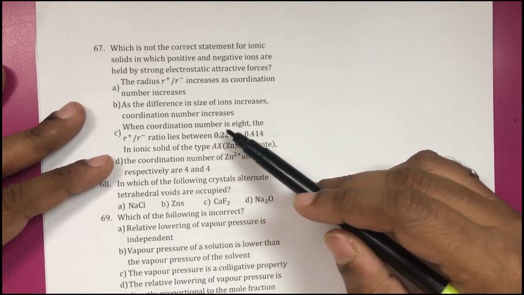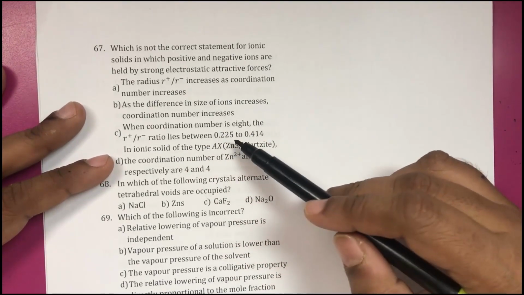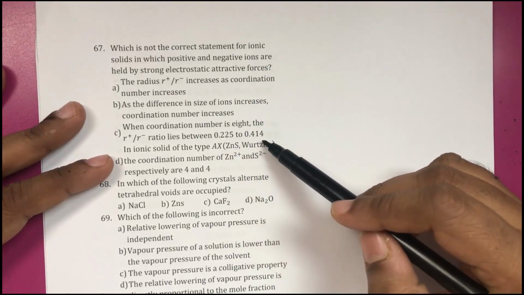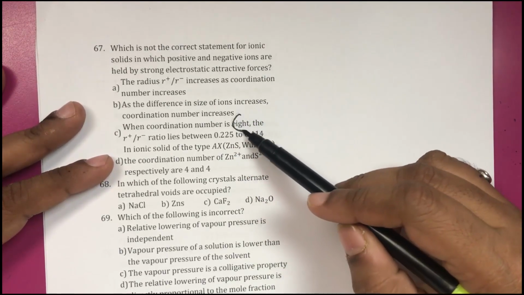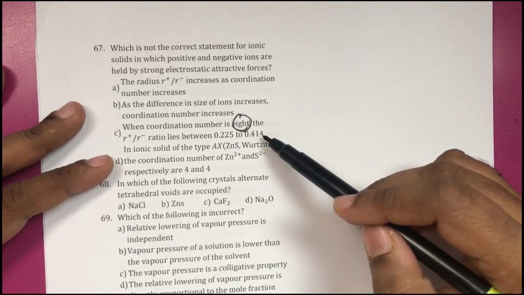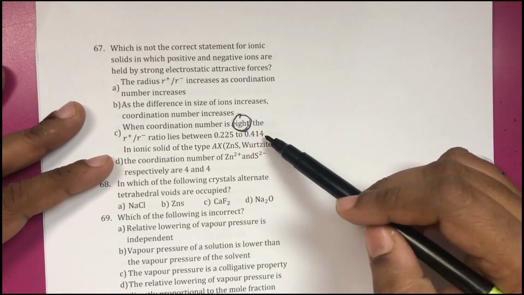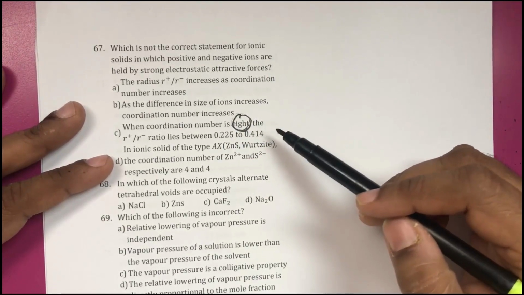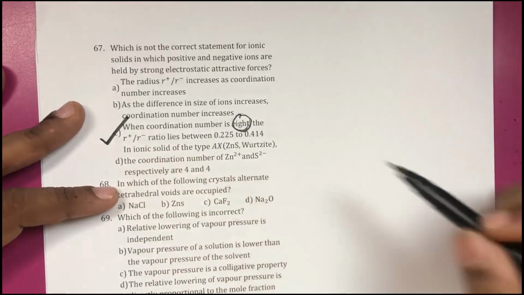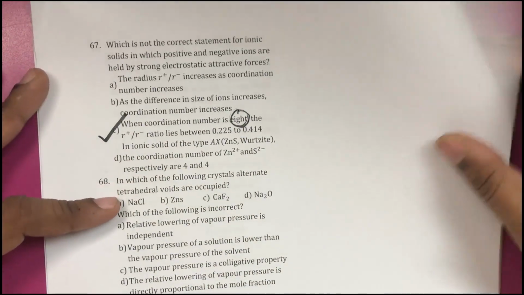The coordination number is 8 when the ratio is between 0.225 to 0.414. It has to be 6 when this ratio is found. When it is 8, it is found to be more than 0.75. So definitely answer is C, which is the incorrect statement.